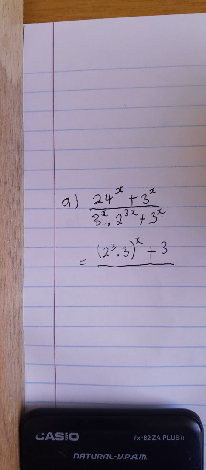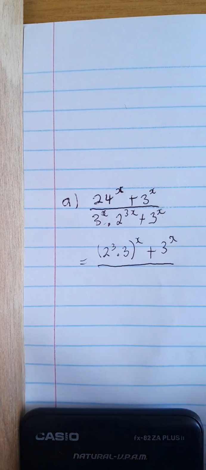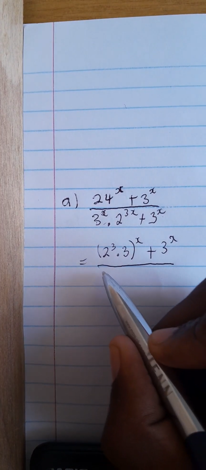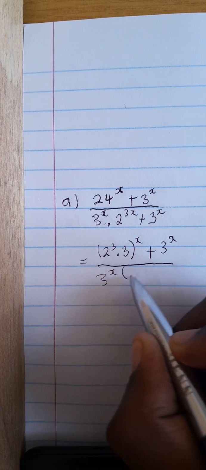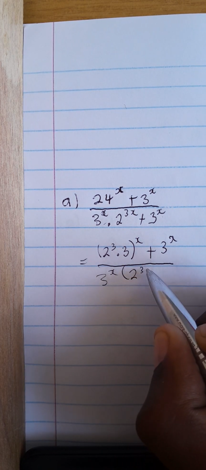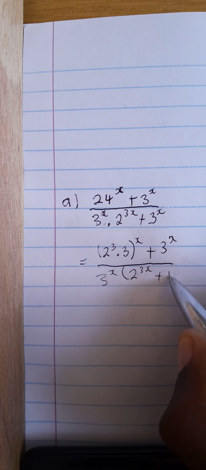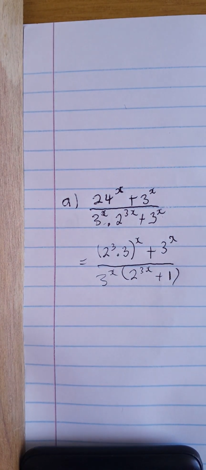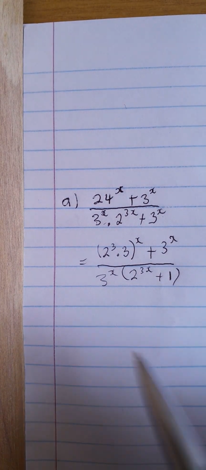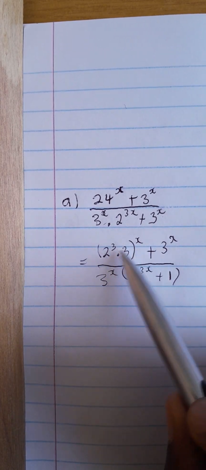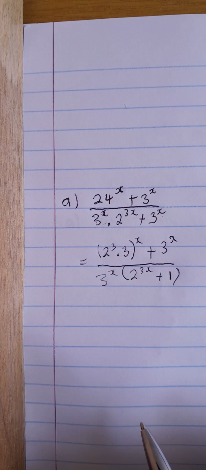So if we take that out as our common factor, I forgot that. So we're going to say 3x, then it will be 2 plus 1. It's 1, guys, isn't it? Okay, so now we should work out this thing using law number 3.